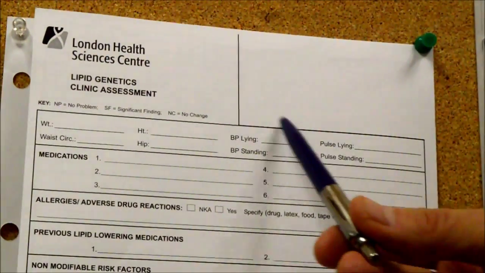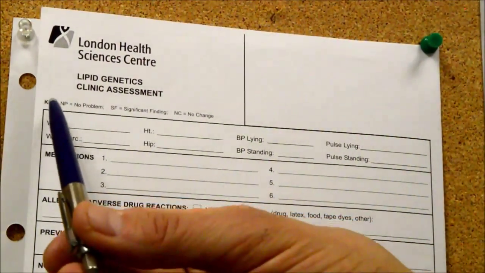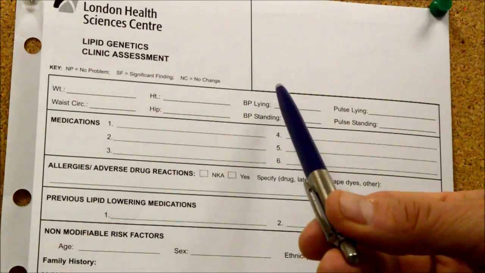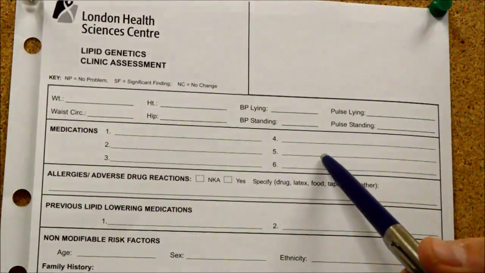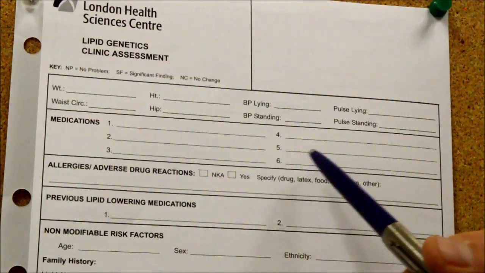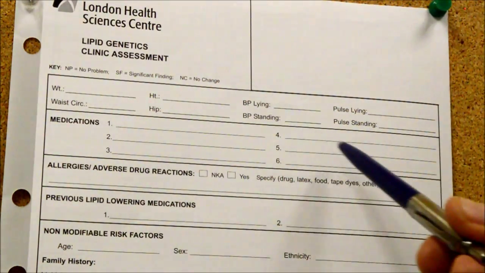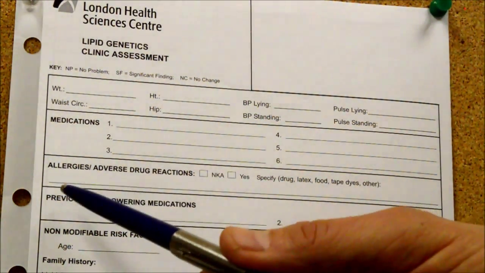pulse lying and standing. The nurse or the clinical assistant will be getting these, but sometimes it would be good if you get them yourself, and if you want to check the blood pressure yourself on the patient. Patient medications are the next field that we fill in here, and then you can add any extra medications that don't fit into this list, or sometimes the patients bring the list of medications.